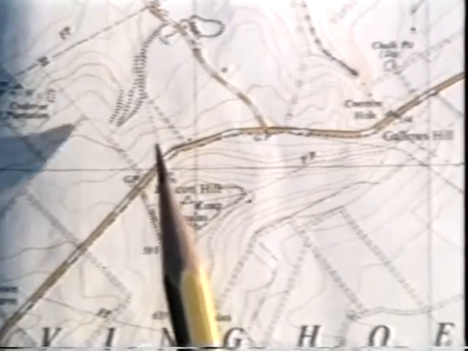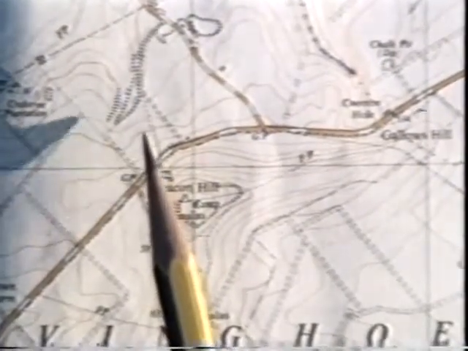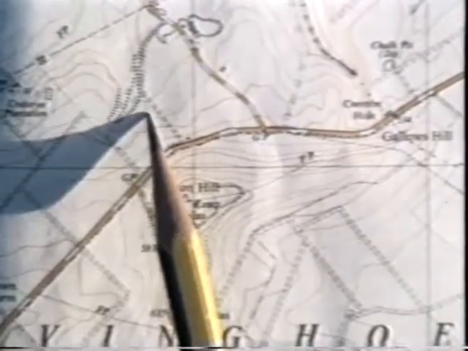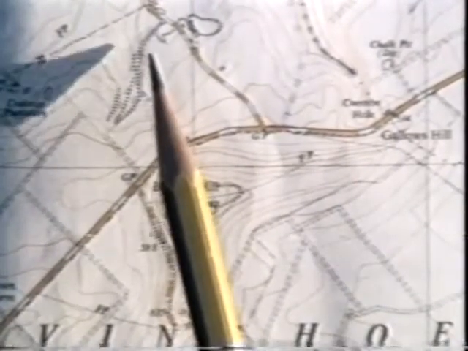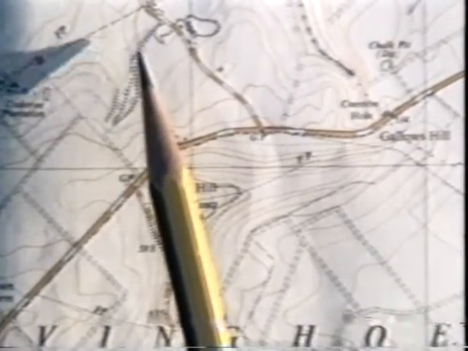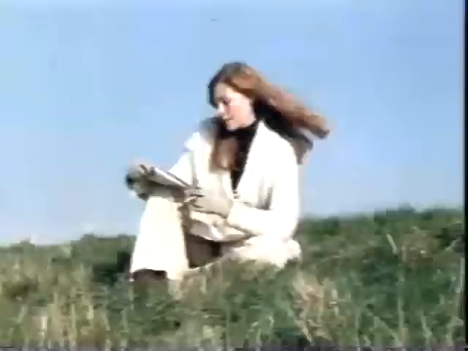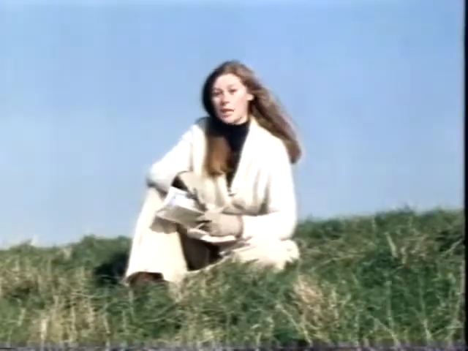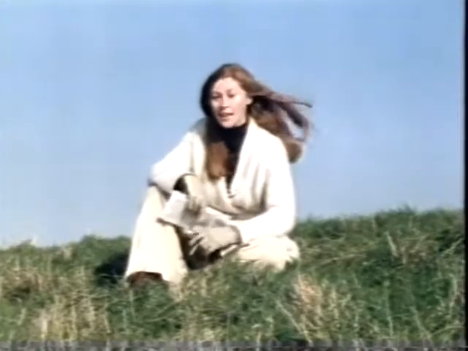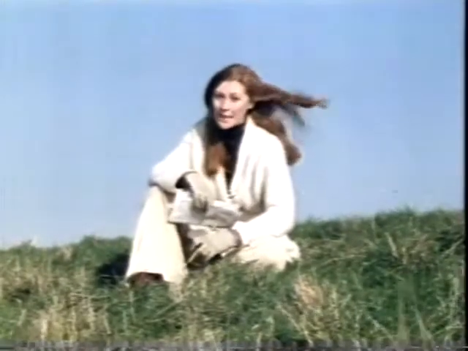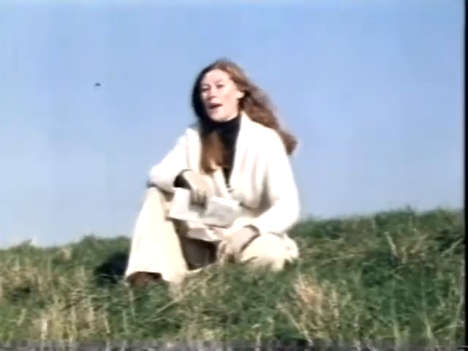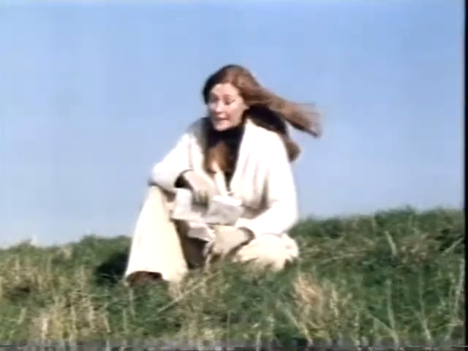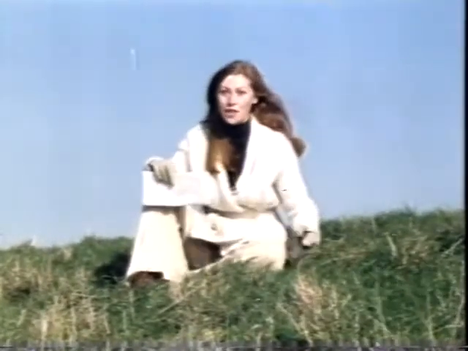So let's see what's shown on the map there. Here are the contour lines, and this time they're very wide apart, and that means that the land is sloping gently. Contours, of course, show us how steep the land is, and also what shape it is. But there's only one way to find out what it's really like, and that's to get out and see it for yourself.